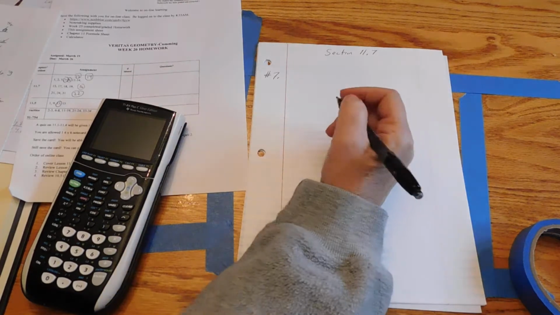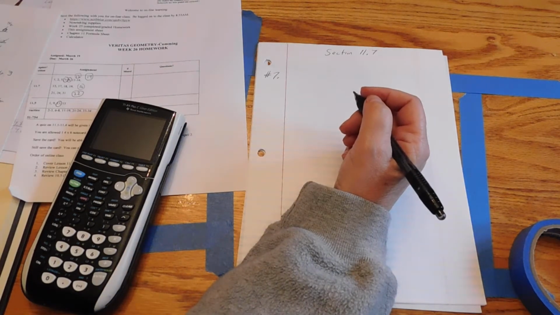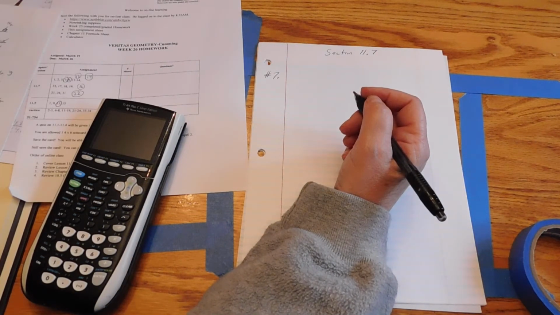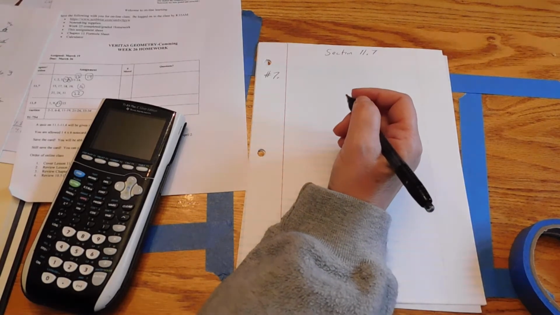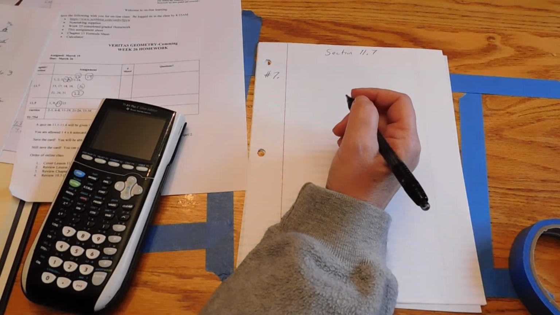Okay, so first of all, let's see what it says. It says, for these exercises, are the two figures similar? If so, give the scale factor of the first figure to the second figure. If they're not similar, then you'll just say no. But you have to show your work.